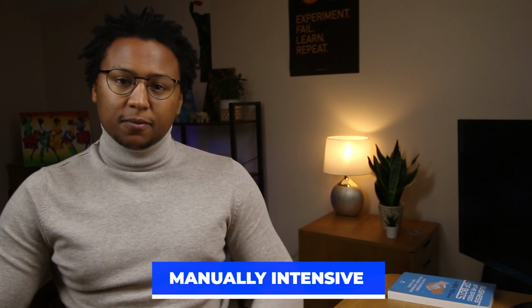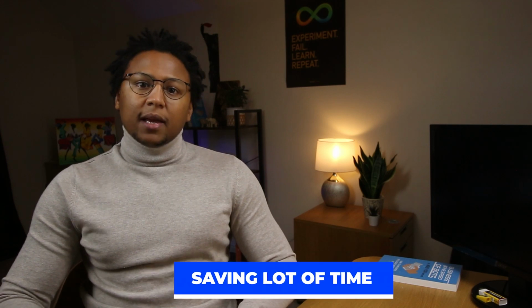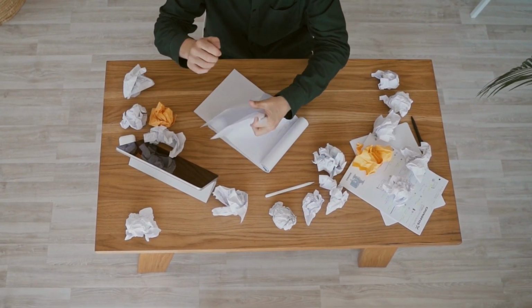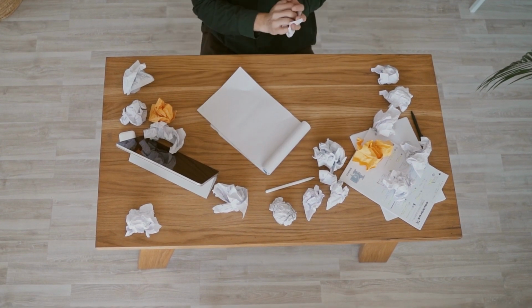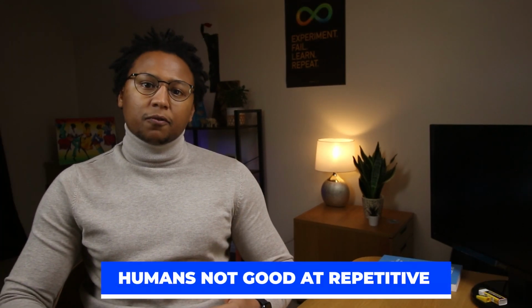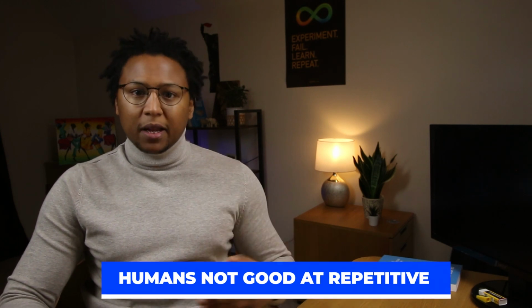When a process is repeatable and manually intensive, you get a lot more value because you're saving a lot more time, and things which are repetitive are not really how the human mind works. And that's when we make a lot of mistakes, and you'll find these processes have the highest error rate because the human mind isn't meant for repetitive manual tasks.